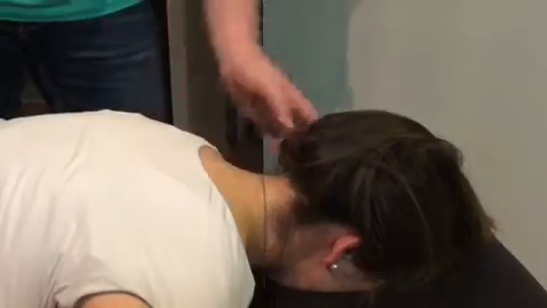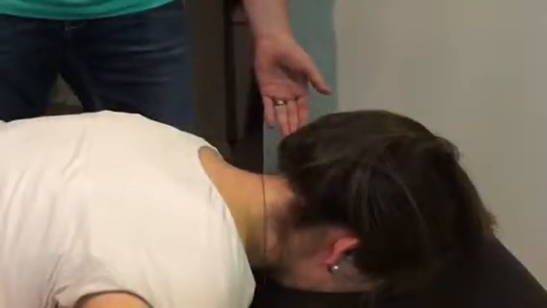Next will be a prone index pillar push contralaterally. Okay, I have a PR at C4. Right, my contact point will be the lateral aspect of the index finger of my inferior hand, with my SCP being the posterior aspect of the left articular pillar.